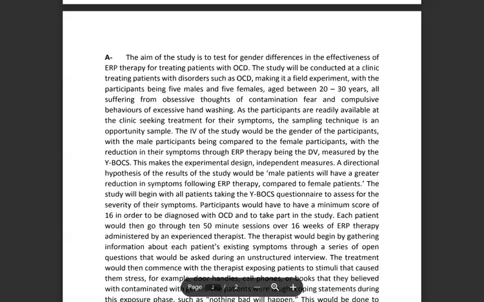So gender is the IV, and reduction in their symptoms through ERP therapy is the DV, which is being measured through the Y-BOCS scale, okay, which is something that was done in the actual study as well. This makes the experimental design independent measures, as discussed earlier.